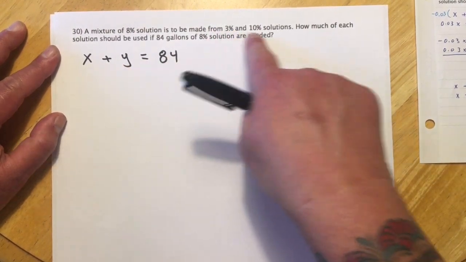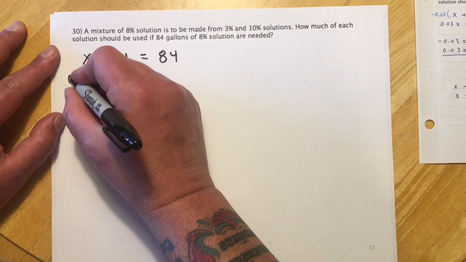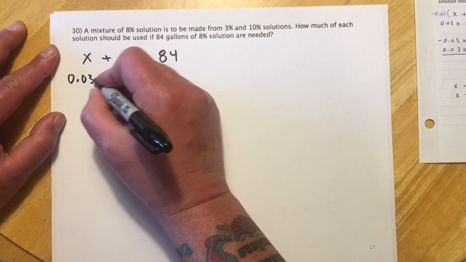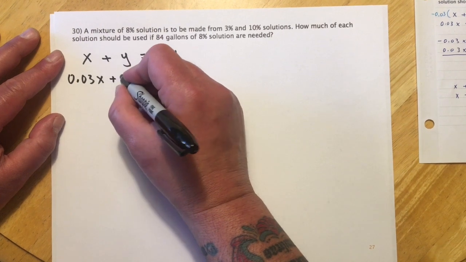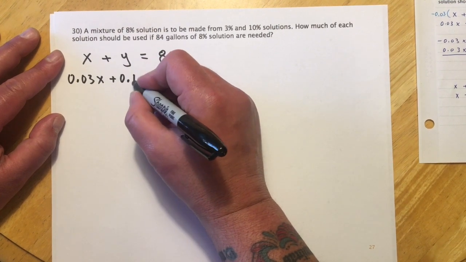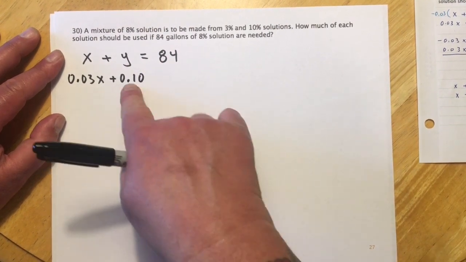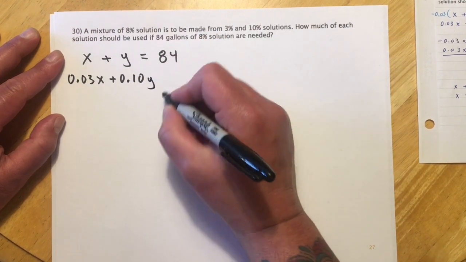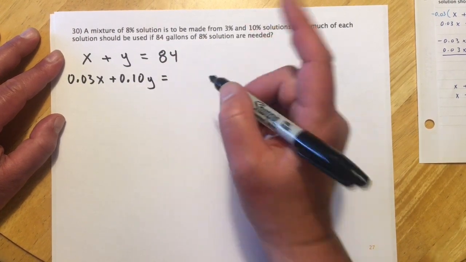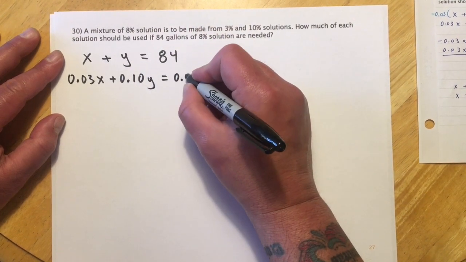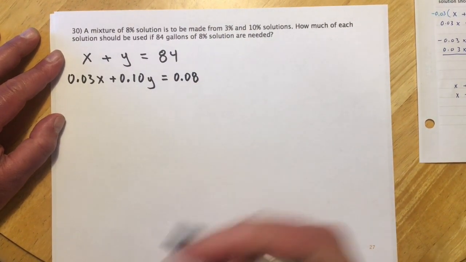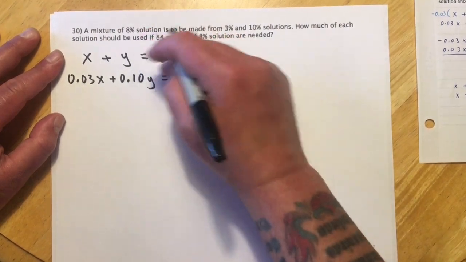And then these are 3 and 10% solutions. So 0.03, I'll just assign that one to x. I'll do the 10% with y. 0.1. I could do that. I'm going to write it 10 just so it looks more like 10% to you guys. And then that's going to equal, and here's what everyone forgets. They do it's going to equal 8%. And they write down the 8%, but they don't do 8% of anything.